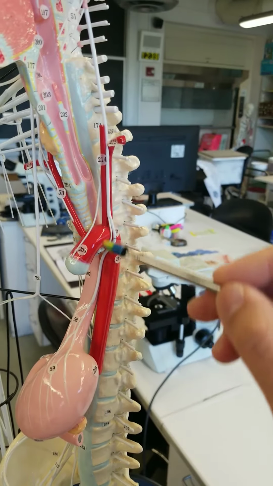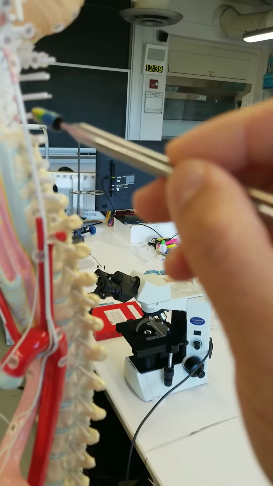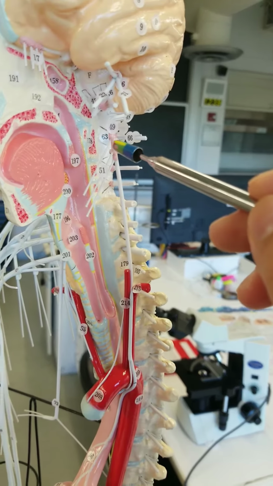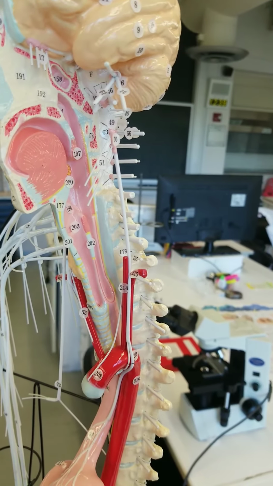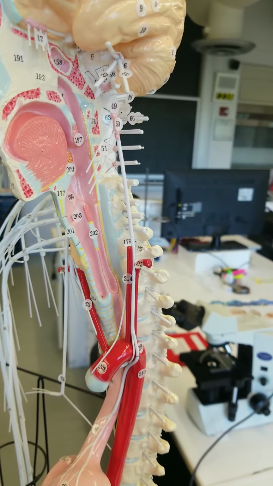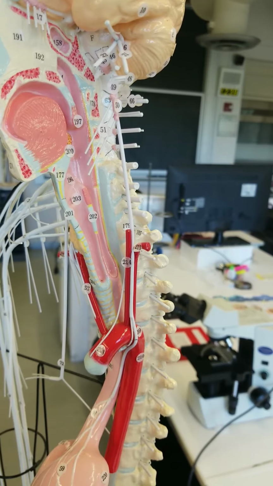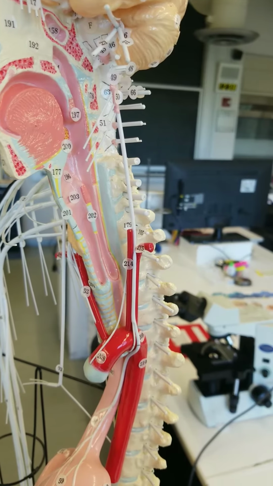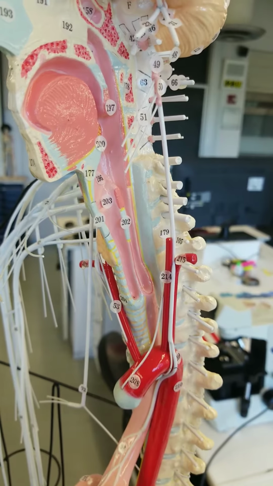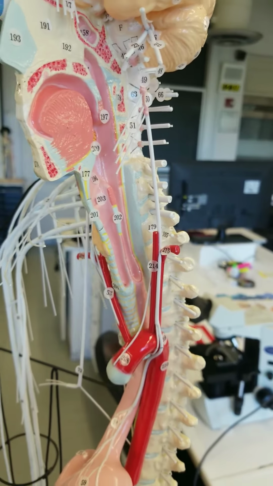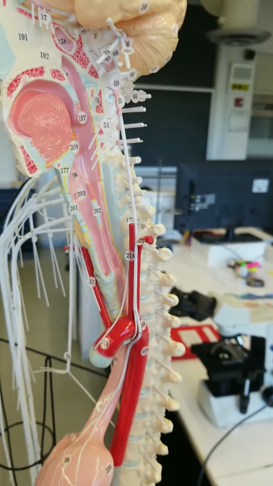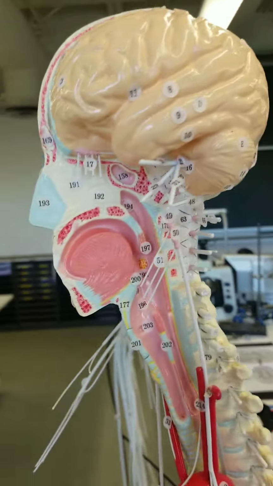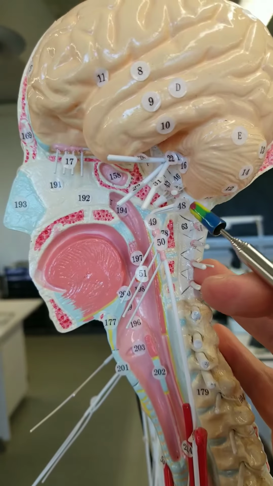It's your longest cranial nerve. The vagus nerve number 10 is really important for your parasympathetic nervous system, controlling things like digestion, heart rate, slowing things down. Slowing your heart rate down, but increasing digestion. Rest and digest. All right, so that was vagus number 10.